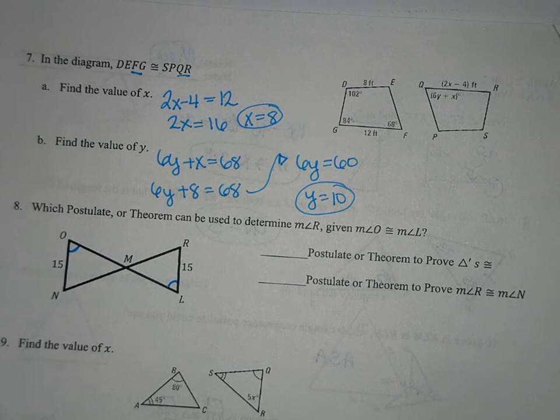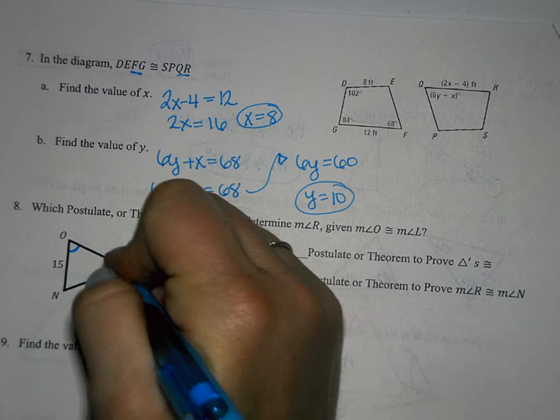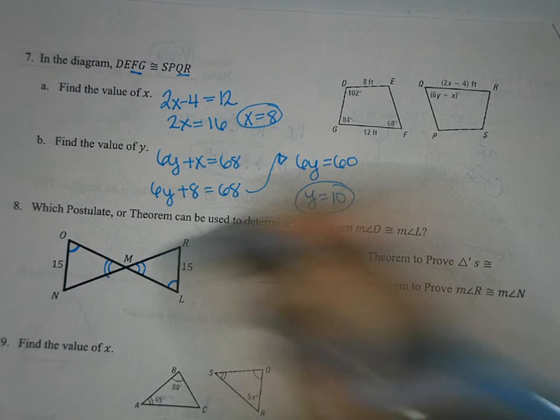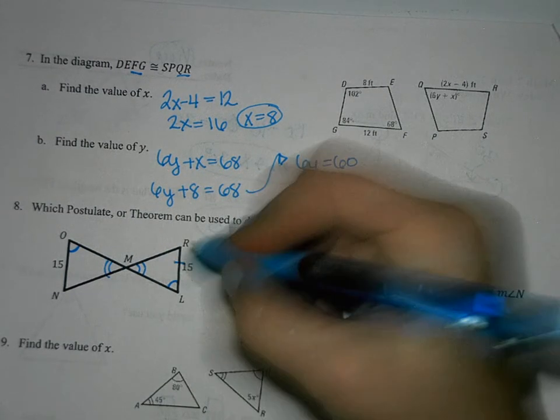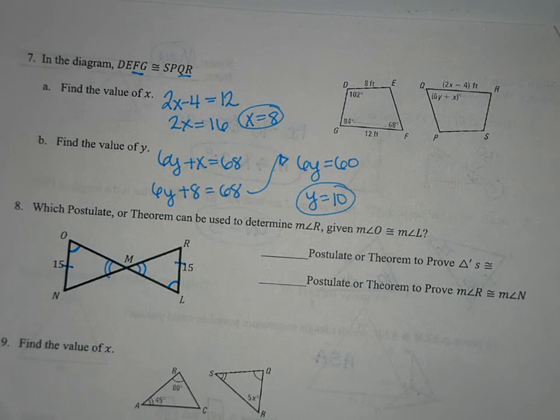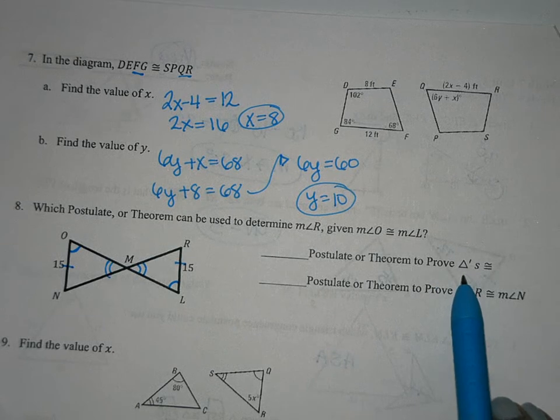Is there any other information we can mark in our picture? We have vertical angles around M. And if you want, you can mark the side with 15 with a dash mark. So what theorem or postulate tells us that the triangles are congruent? Angle, angle, side.